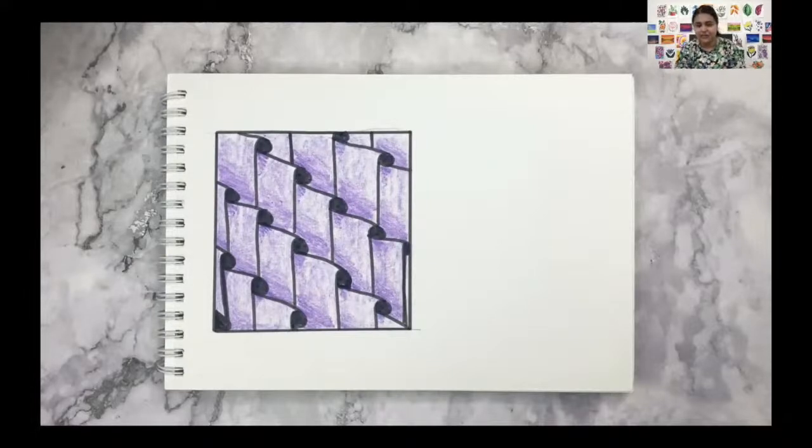So now we can move on to the second pattern that we have at hand. For the second pattern, we have to start directly with sketch pens. I'm not going to do the dots with my pencil because again, you've got the hang of doing the dots. Just make sure they're all equidistant.